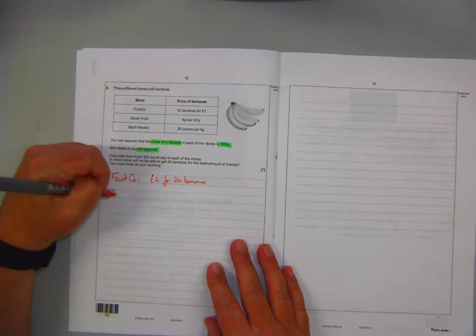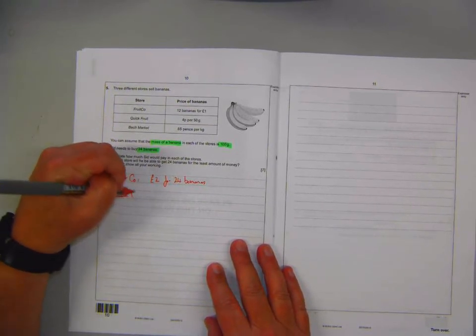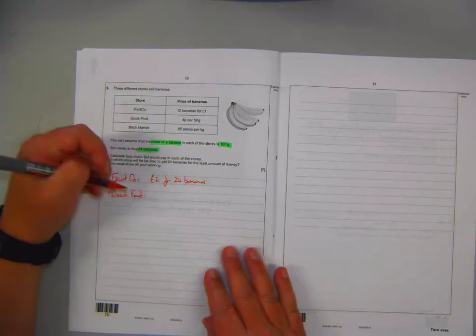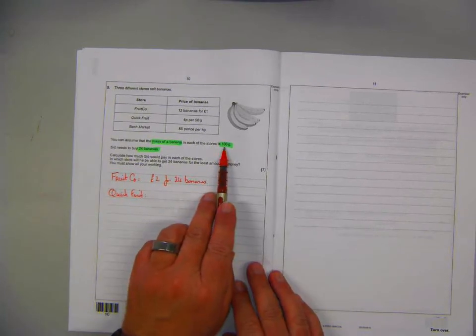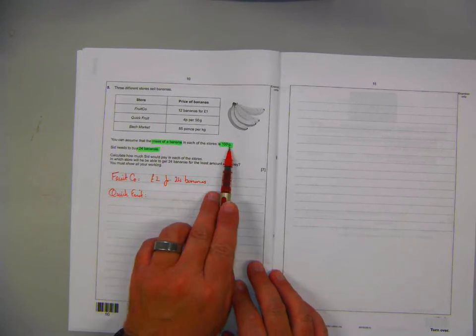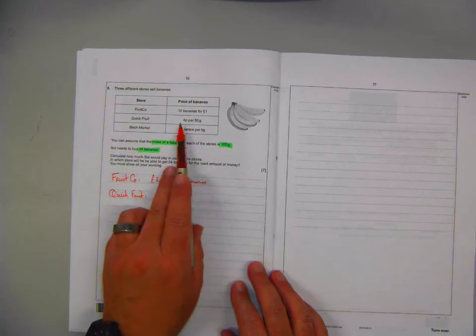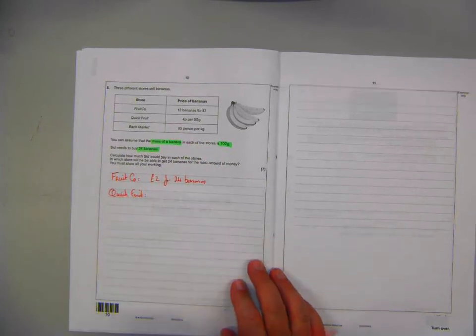Quick Fruit. Okay, so in Quick Fruit it costs 4 pence for 50 grams, and it's telling you that 1 banana weighs 100 grams. So 1 banana in Quick Fruit is going to cost you 8 pence.